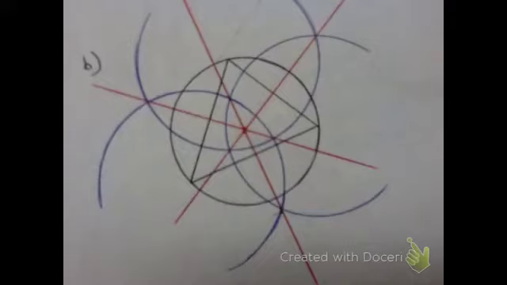And this one's just a repeat of it. You got your three corners. I pick one radius for all of the arcs. And when you have your intersection points, you can draw your perpendicular bisectors like we've been doing. They'll meet at a common point.